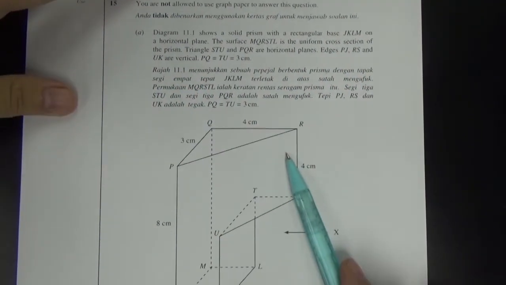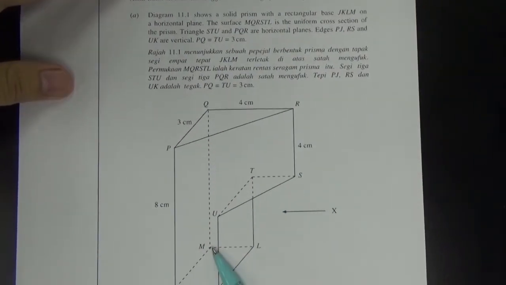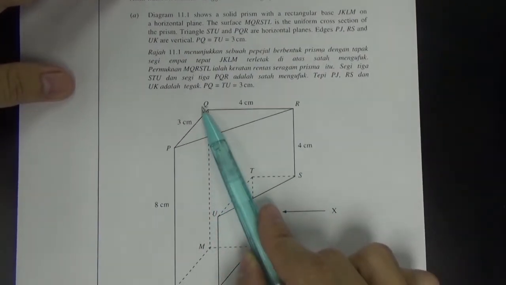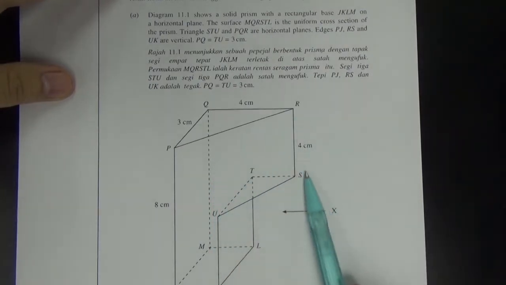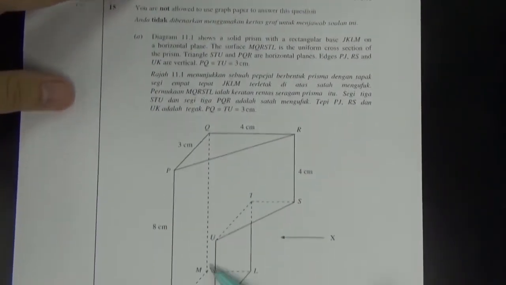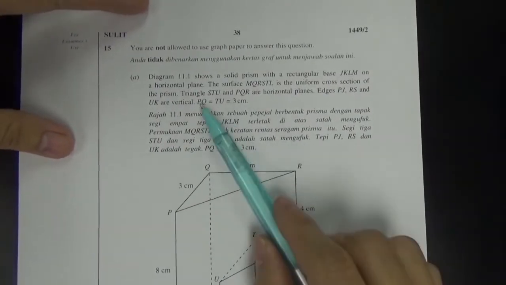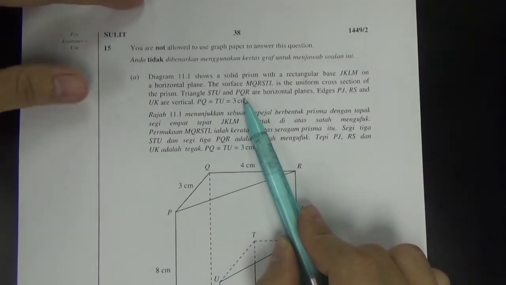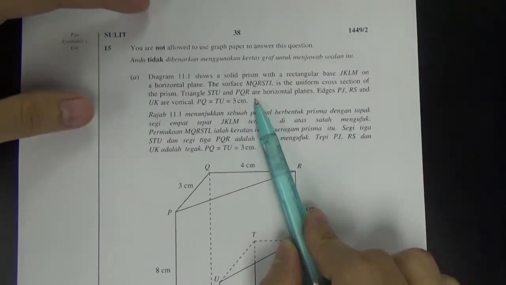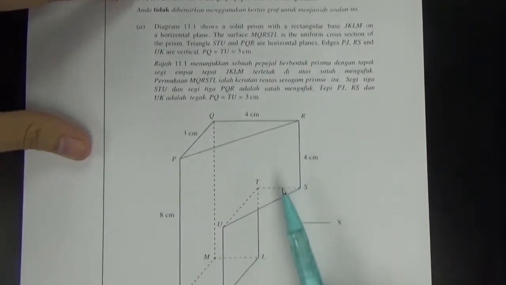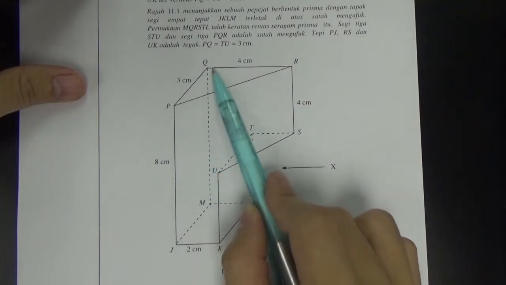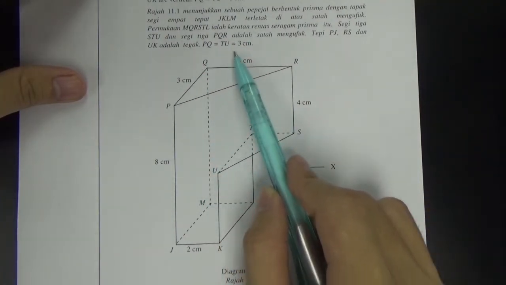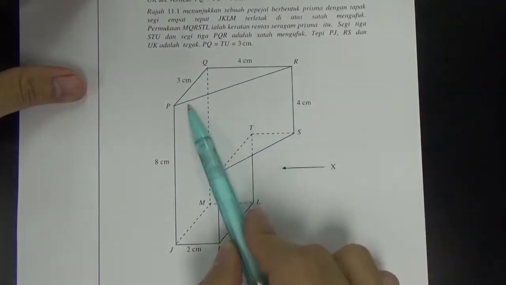So where is the MQRSTL? This is a uniform cross-section. It means it's vertical. Triangles STU and PQR are horizontal planes. So STU, this is horizontal, and PQR, these are horizontal. Okay.